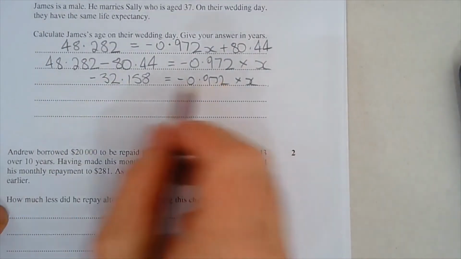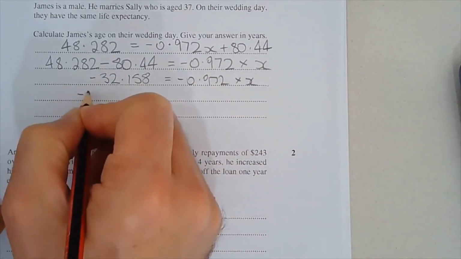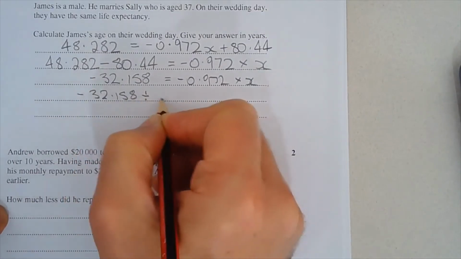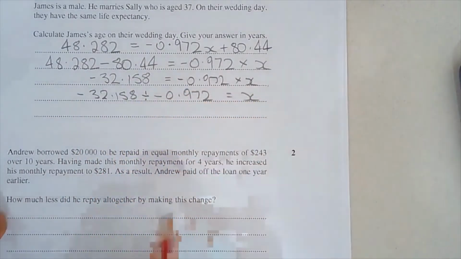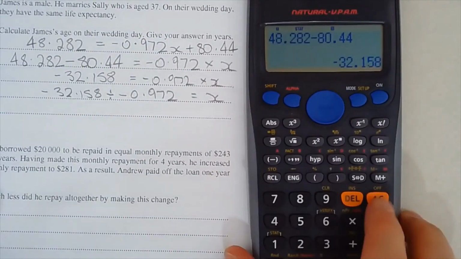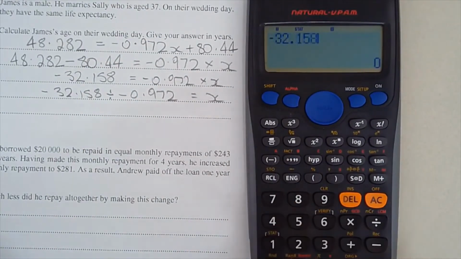Now we're going to divide both sides by negative 0.972. Okay, so negative 32.158 divided by negative 0.972 is equal to x, since multiplication becomes division when we move this over to the other side. And hopefully we'll get a positive answer. So negative divided by negative, I'd expect to get a positive.